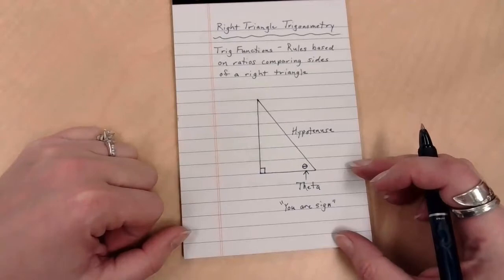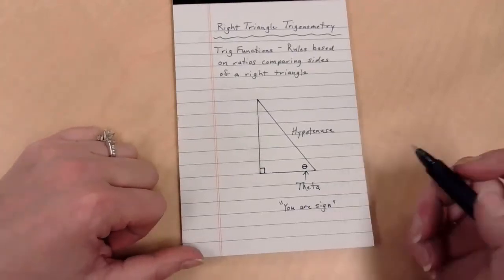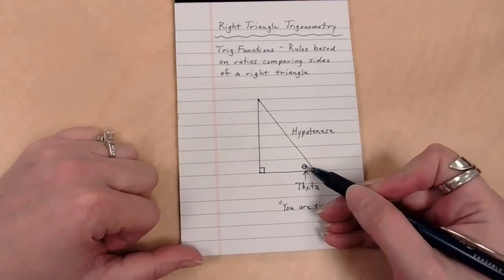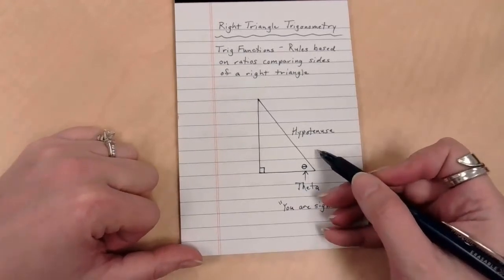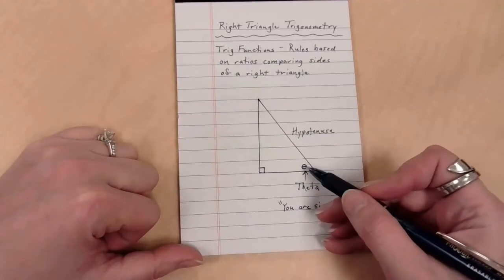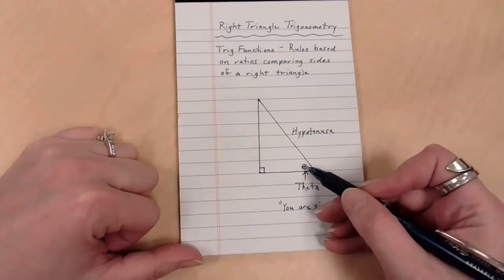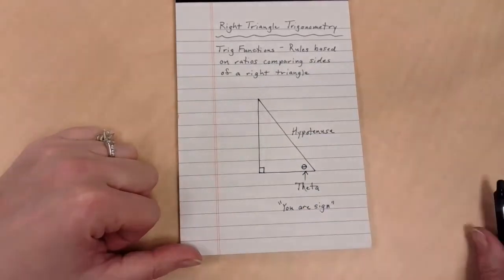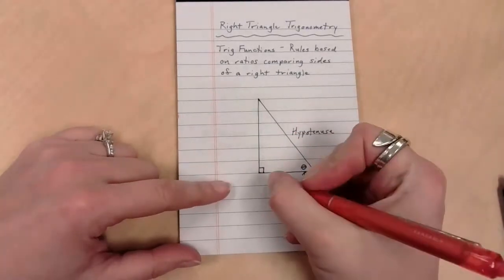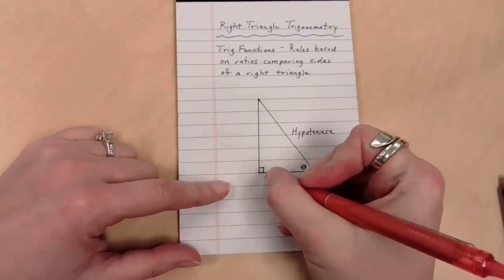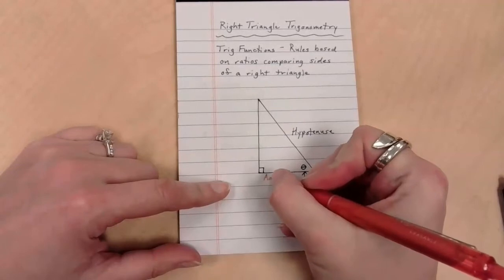The word adjacent means next to. If I am here, which side is next to me? You could argue that the hypotenuse is, but since it already has a name, what's the other side next to me? Right here, this is it. I'm going to call this the adjacent side because it's next to my theta. It's next to my "you are here" sign.